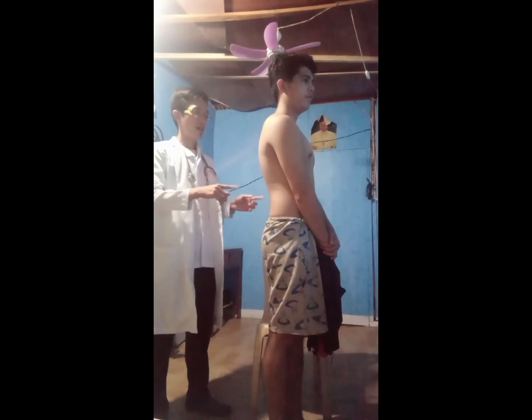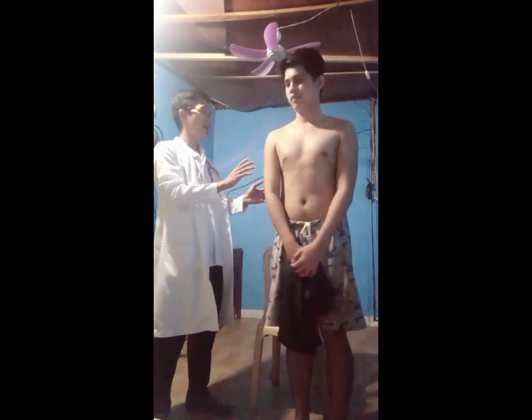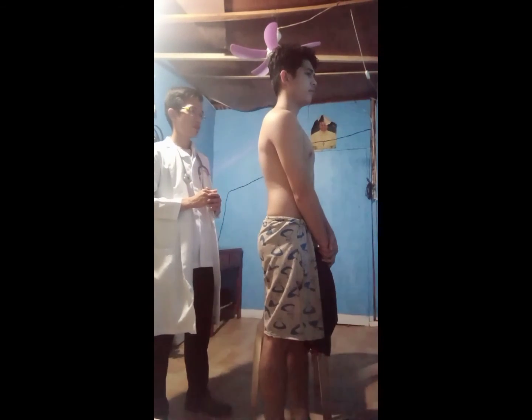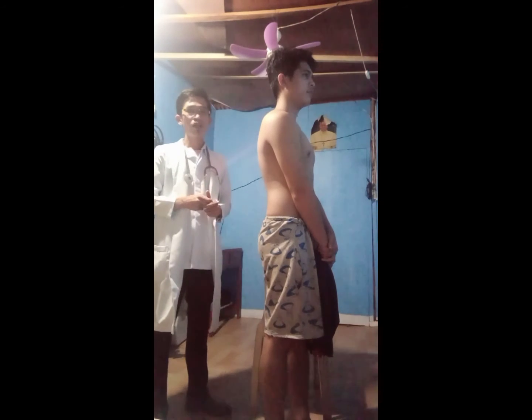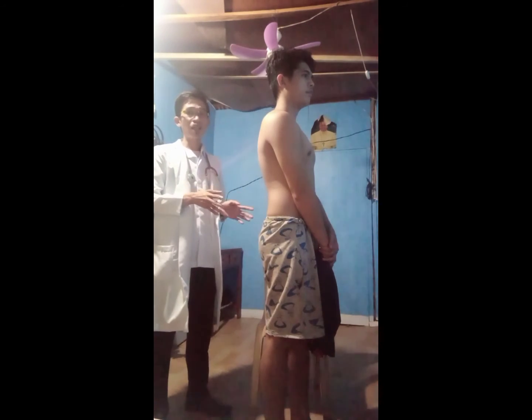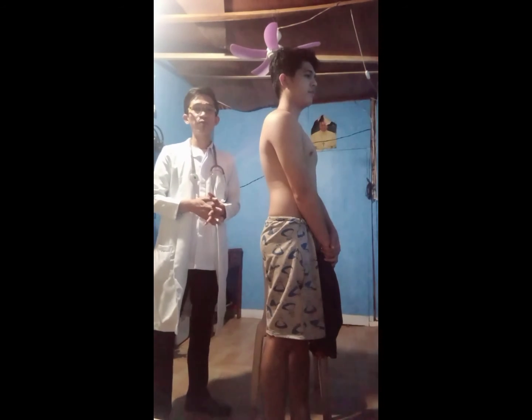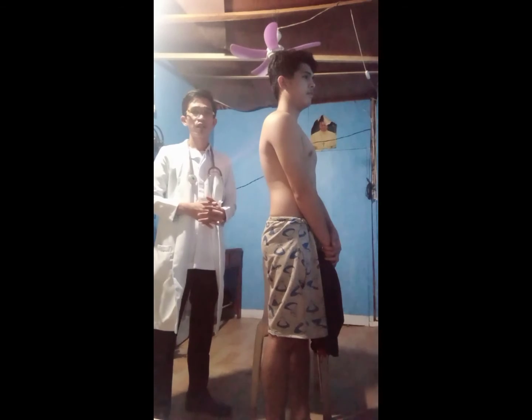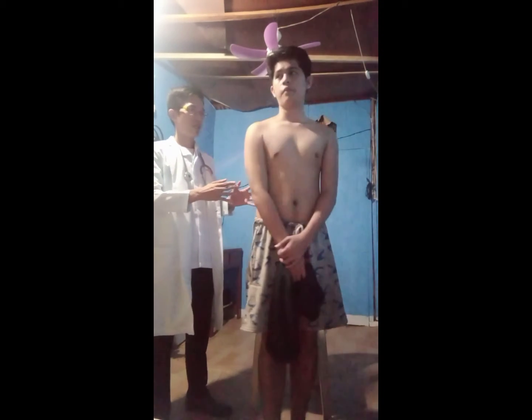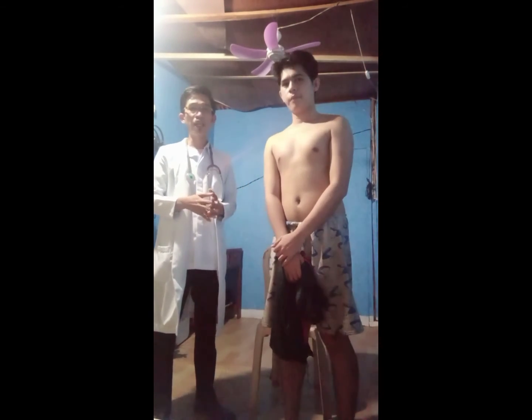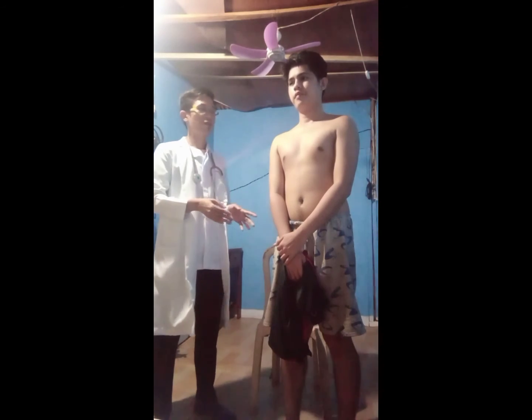So the next is to inspect the spinal alignment for deformities. Back, sir, back. Again. Okay. The spinal alignment is normal. So the next is to palpate the posterior thorax. So the findings are uniform temperature and no tenderness or masses.